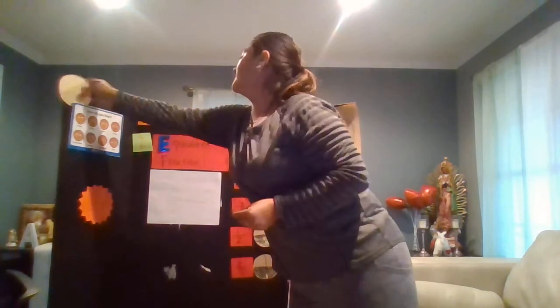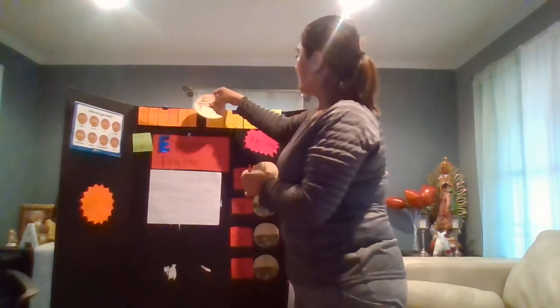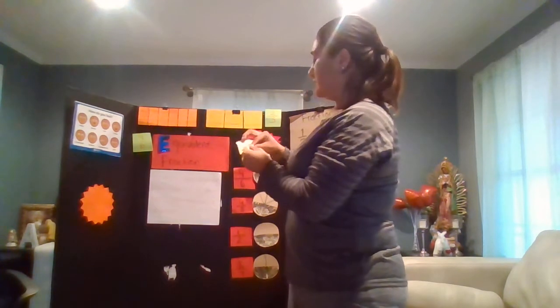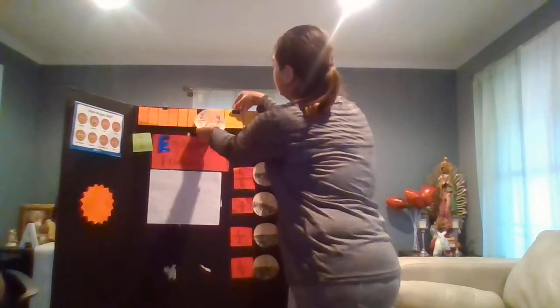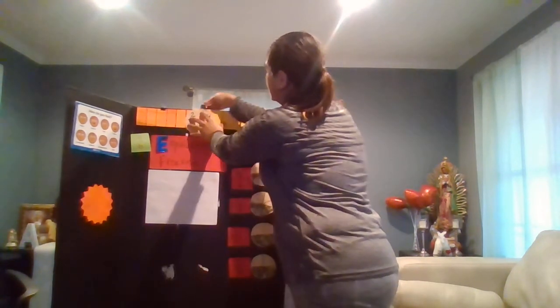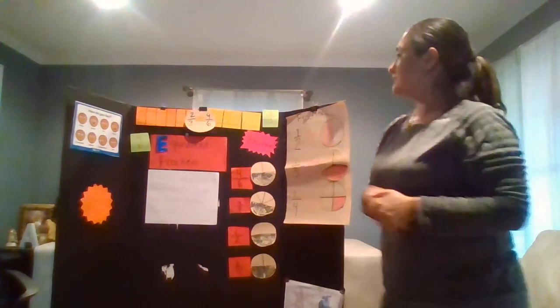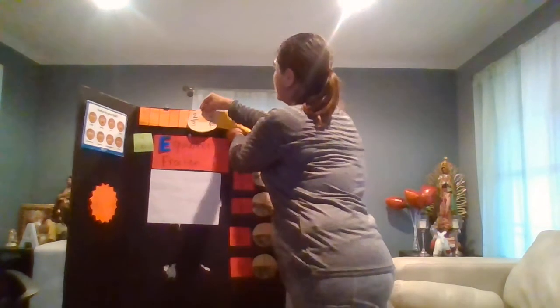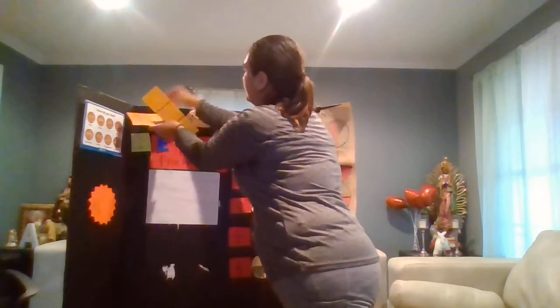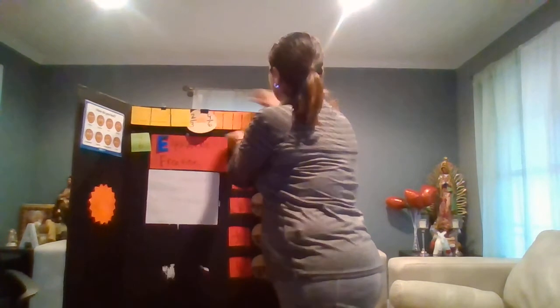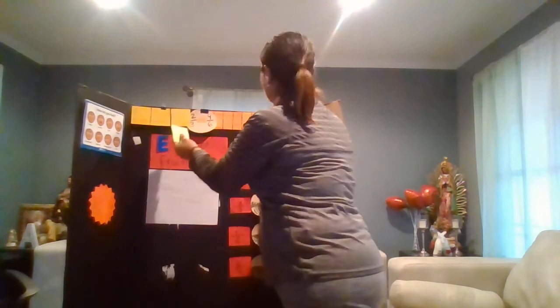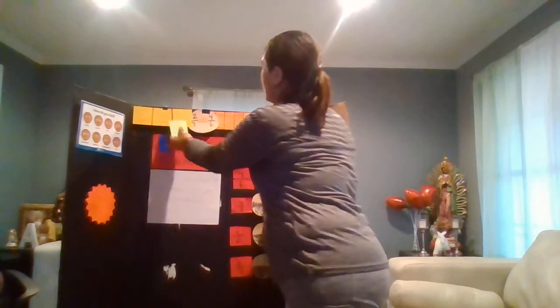So we can say that 2/3 is equivalent to 4/6. They're equal. They're equivalent fractions. Okay, so let me switch back. So 2/3 is equivalent to 4/6. They are equal fractions. They are equivalent fractions.